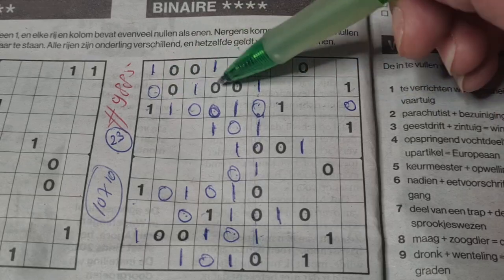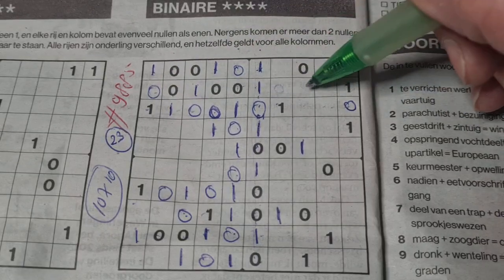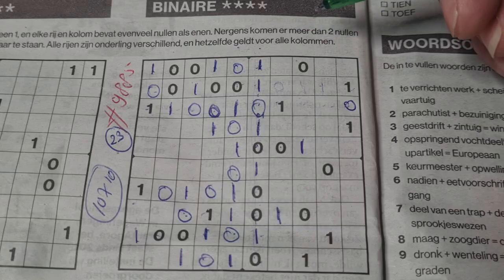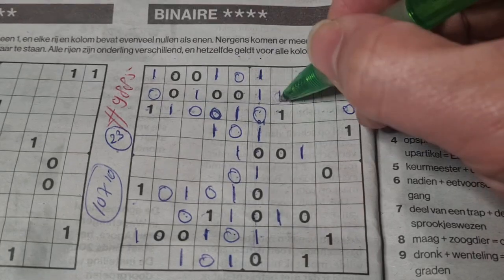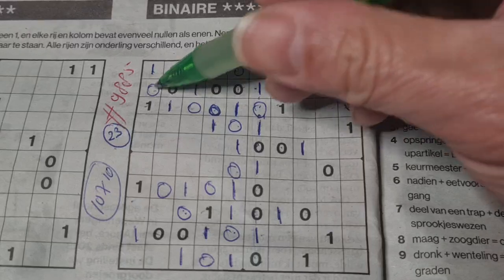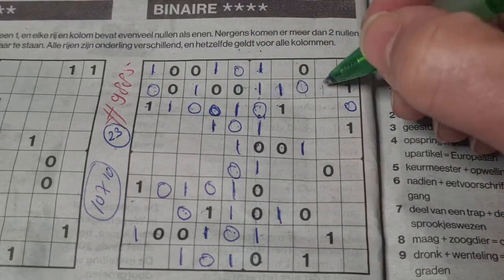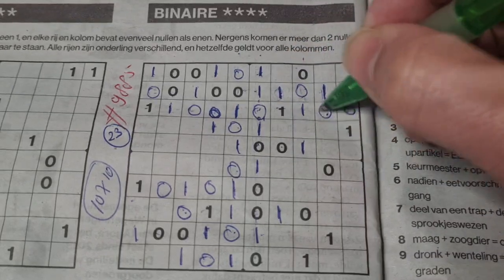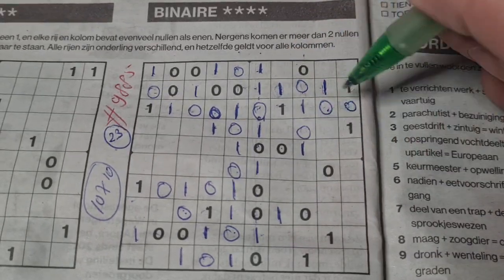We have here 4 O's. If I place number 5 there, then we will have 3 ones in a row in this row. Not allowed, one of the rules, so this should be a 1. Double ones, here no, there no. 1, 2, 3, 4, 5 O's, so the rest are ones. Double O's, here 1, there 1. Double ones, here no, there no. Between two ones comes an O.